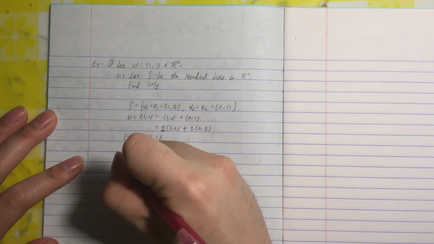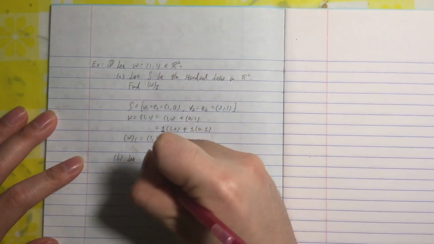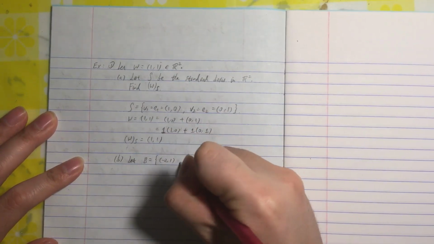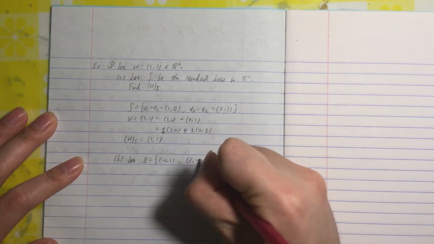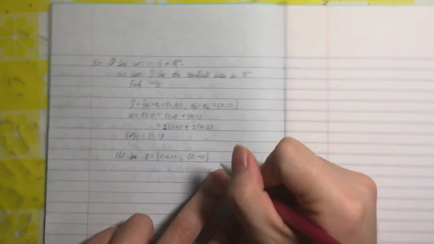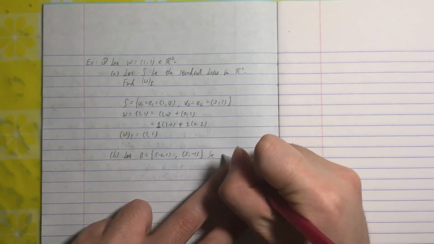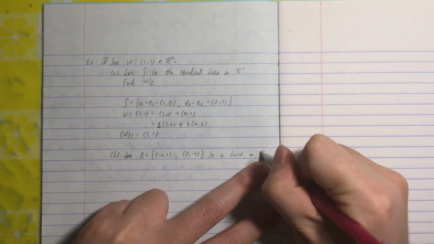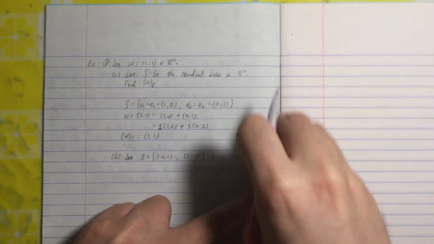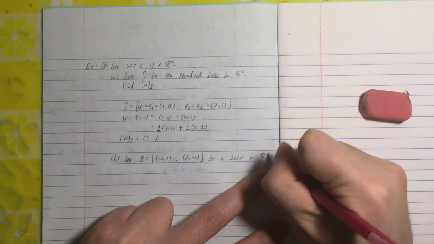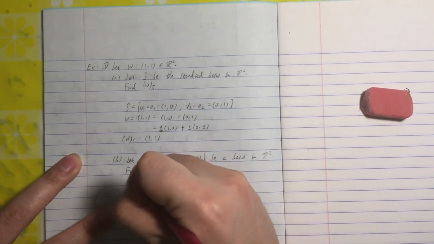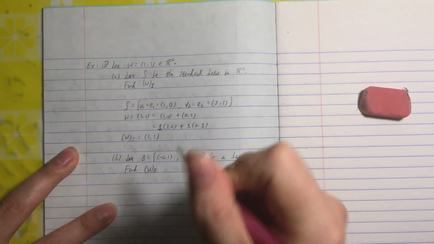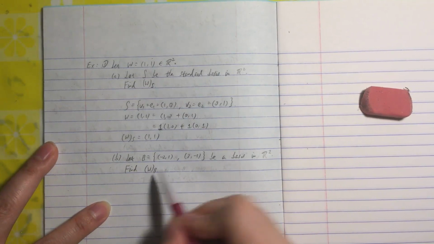Part B. Let B be the set of two vectors (-2, 1) and (3, -1). Let B be a basis in R2. Find the coordinate vector of w with respect to B.